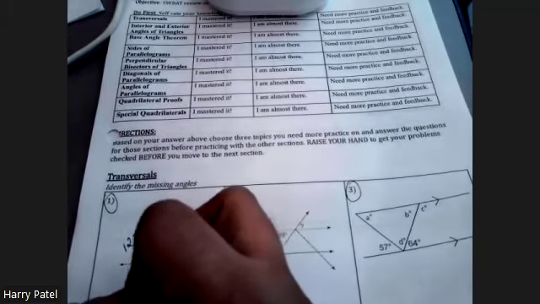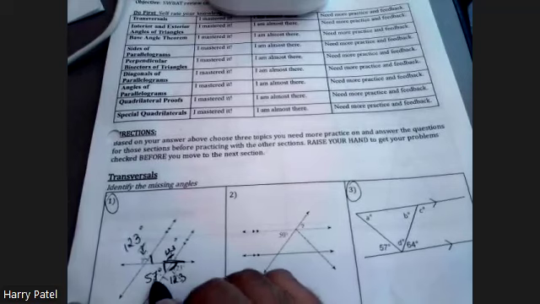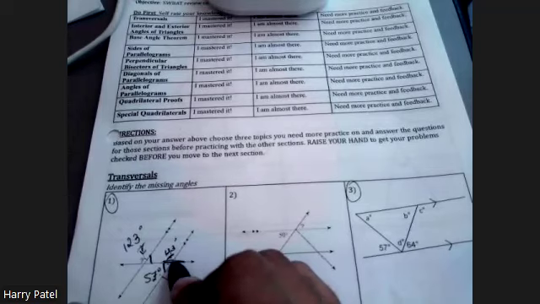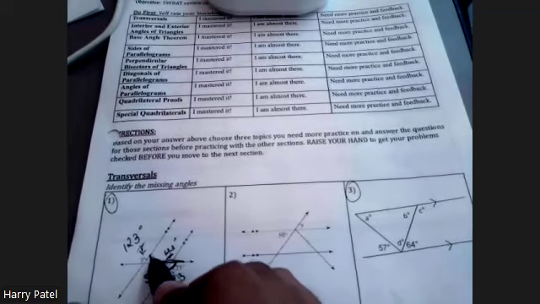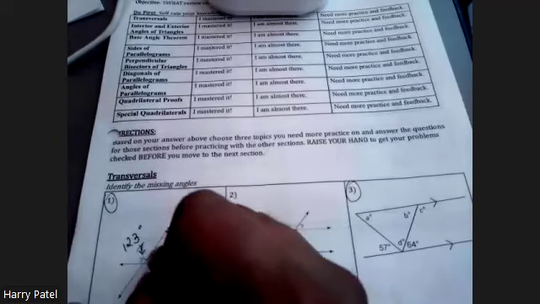Let's say that you were given 57 degrees and you're asked to find this angle right here. Right off the bat, I'm thinking of this angle being interior because it's inside. Now I'm checking to see if I'm looking for an alternate angle, which I am. In this case, I am looking for an interior angle alternate to the one that's 57. So this will be 57 degrees because of alternate interior angles.